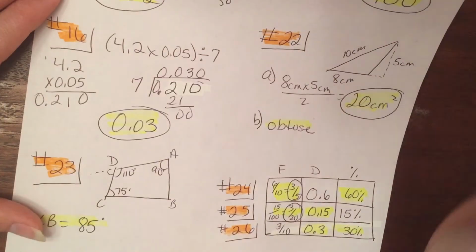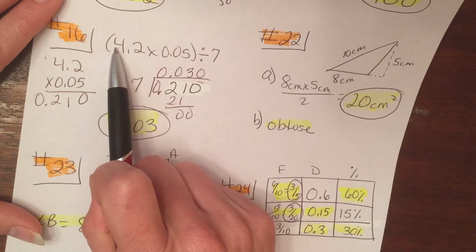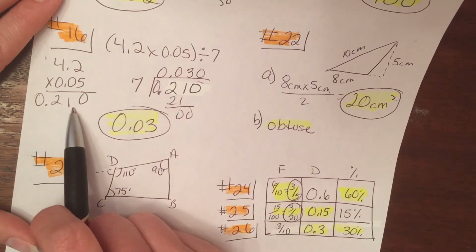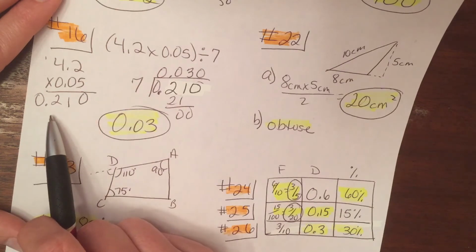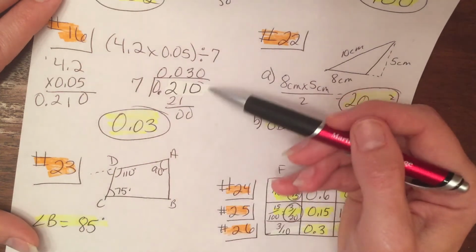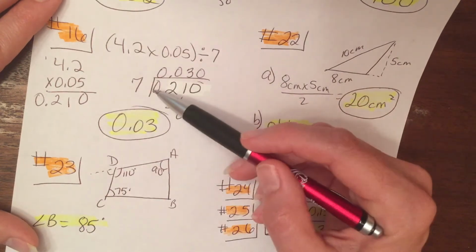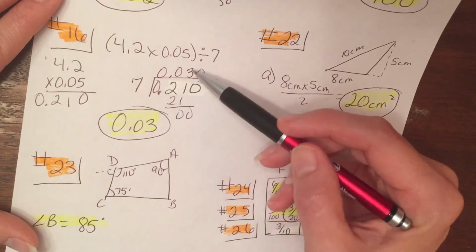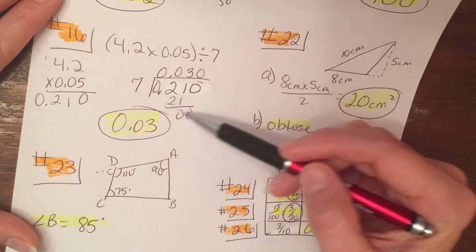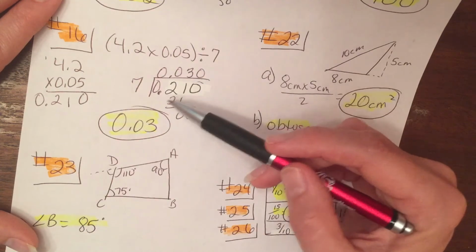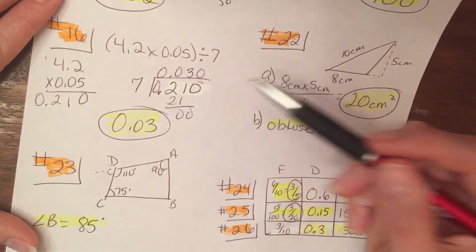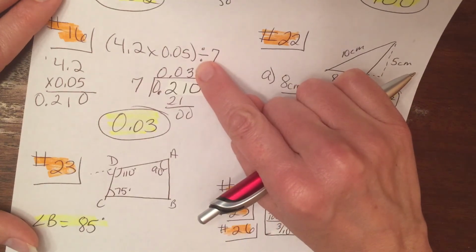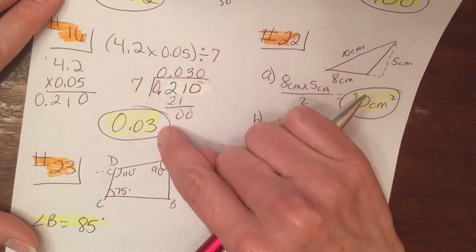Number 16. We had to do what's in parentheses first, so I did 4.2 times 0.05, and I got 0.210, 210 thousandths. So then I divide by 7. 210 thousandths divided by 7. 7 goes into 0, 0 times. 7 goes into 2, 0 times. 7 goes into 21, 3 times. 7 times 3 is 21. I do my subtracting, bring down the 0. My final answer, you get 30 thousandths, but I can get rid of that last 0.